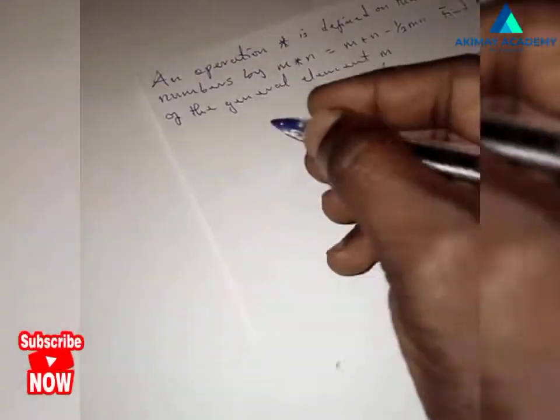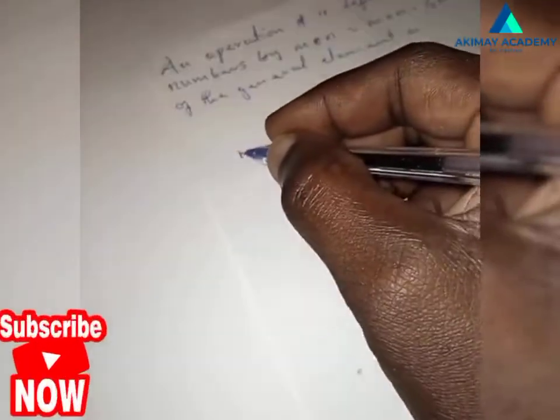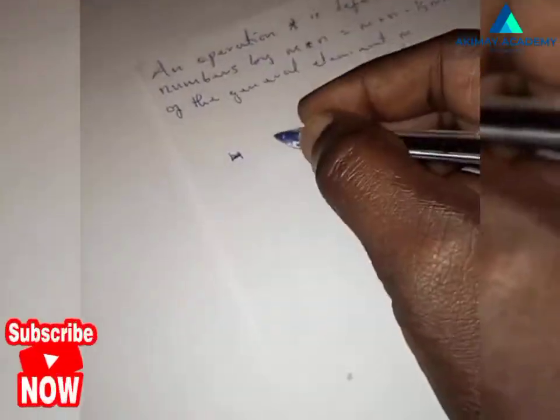So in this case, what we do is we test for commutative. First of all, let's state it nicely. Let m inverse, m exponent -1, be the inverse of m.